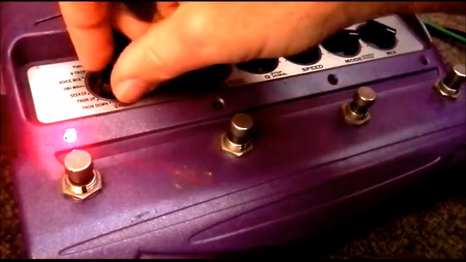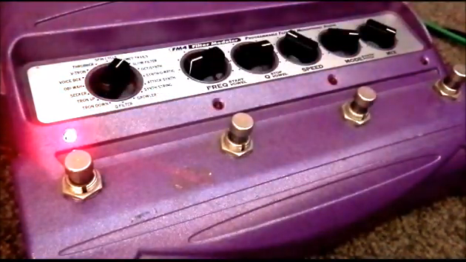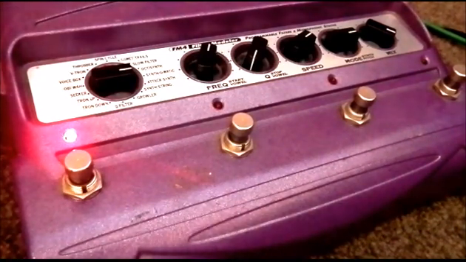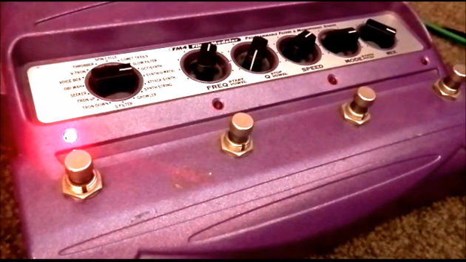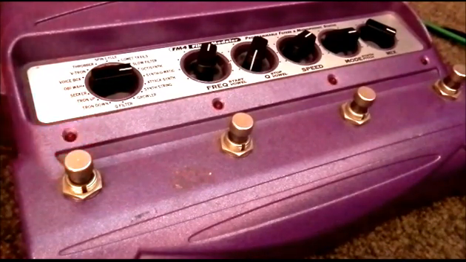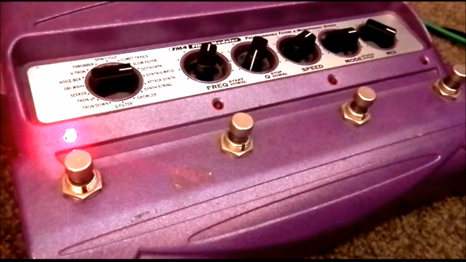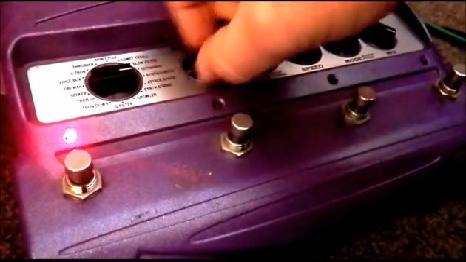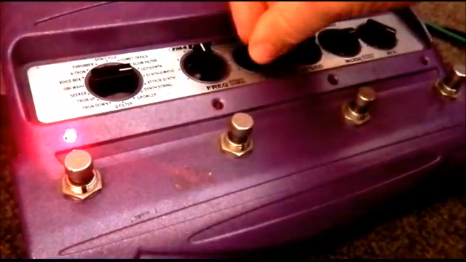Alright, sounds like that's based on some kind of crazy flanger. Let's move on to Slow Filter. Let's move on to Synthomatic. So we've got filter and resonance there for the first two controls.